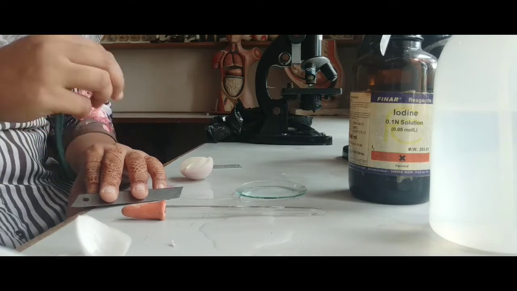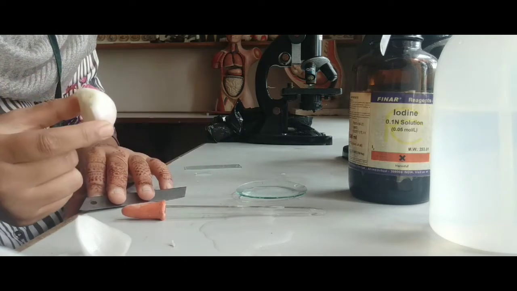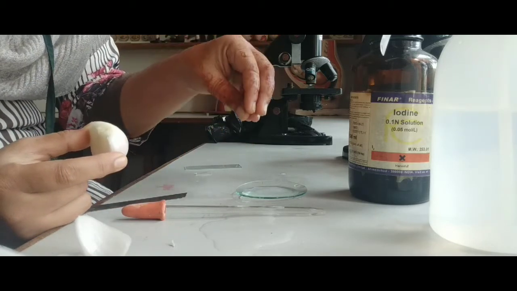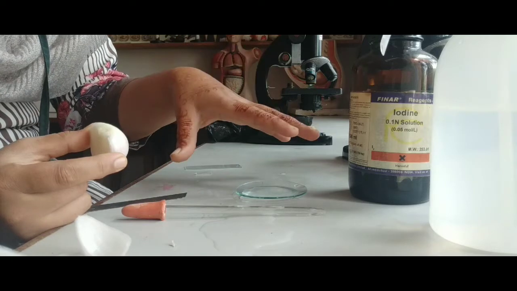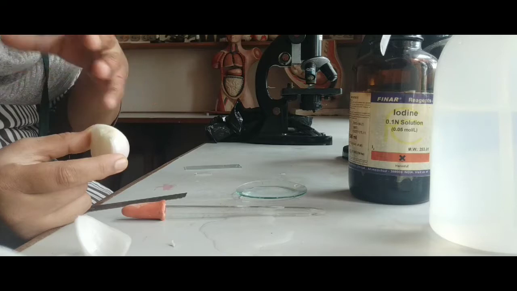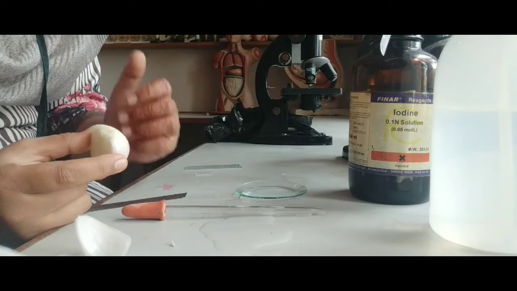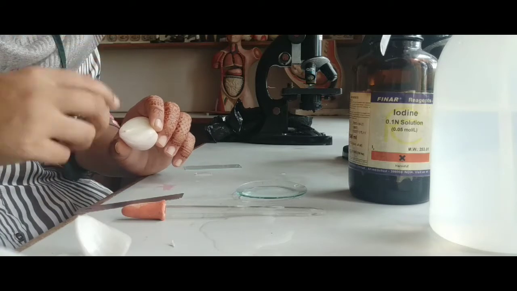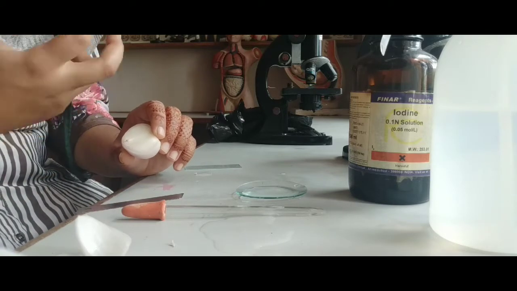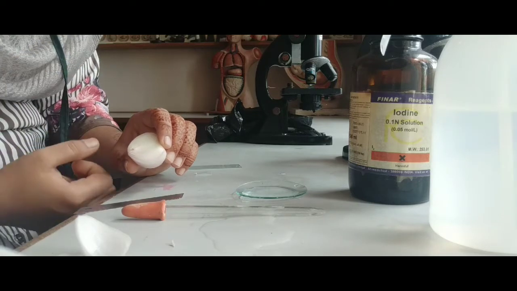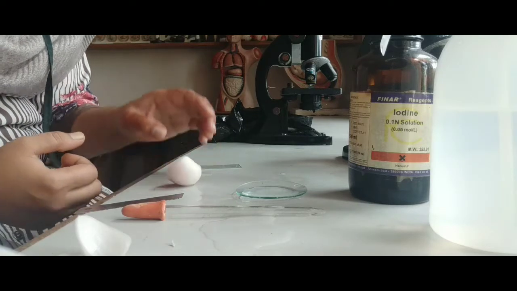Now what happens when we keep the epidermal layer of the onion cell in this salt solution? Due to the salt solution, there is a concentrated solution outside of the cell, and inside there is a lesser amount of salt, or we can say a lesser amount of NaCl. So the cell loses water, and as the cell loses water, the cell shrinks, and then we observe that cell under the microscope.